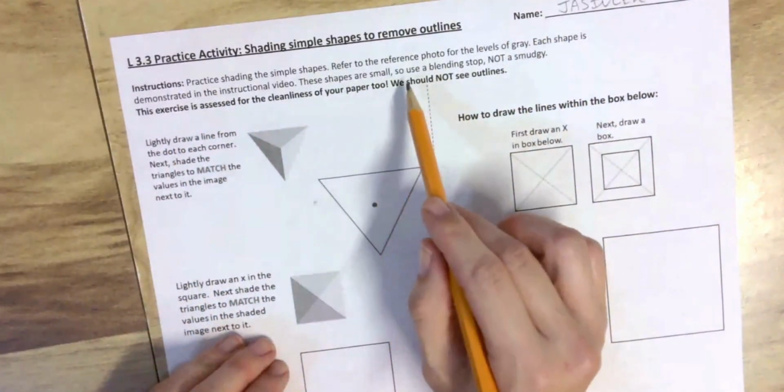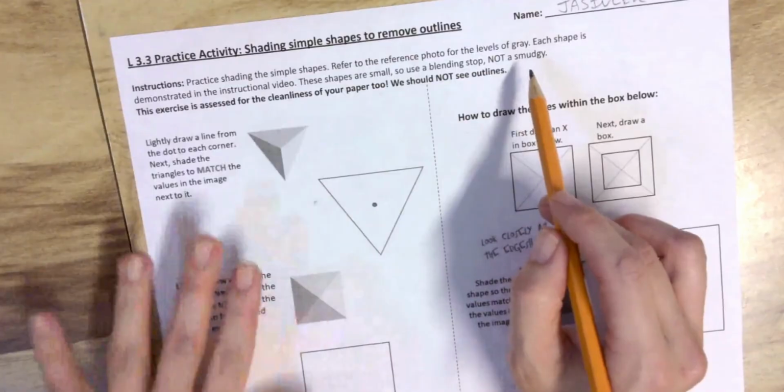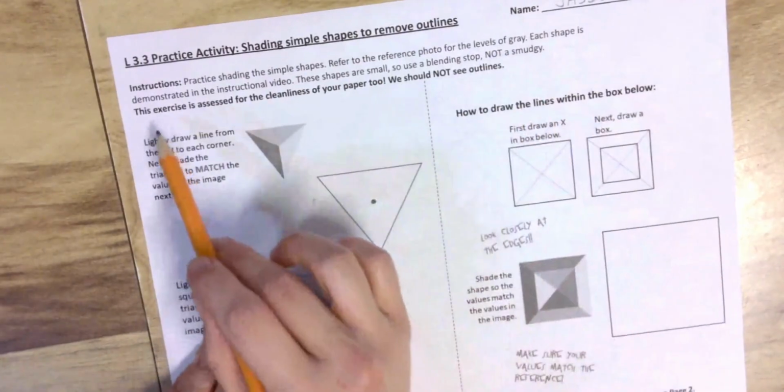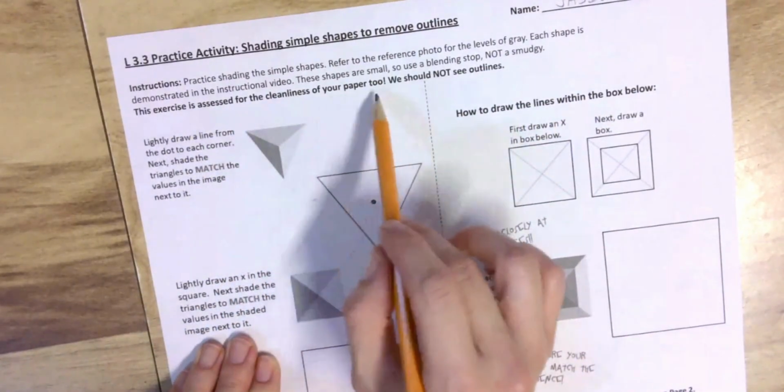These shapes are small, so use a blending stump, not a smudgy. This is just too small for a smudgy. This exercise is assessed for the cleanliness of your paper too. We should not see outlines. So when you're done with these 2, you should have something kind of like this.